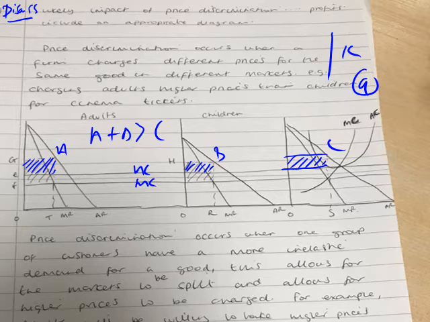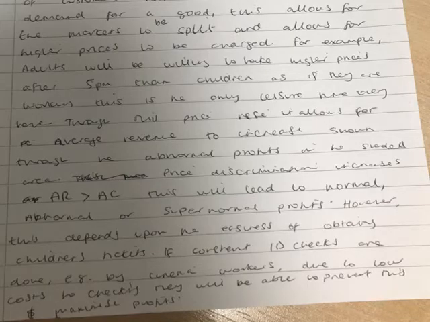Price discrimination occurs where one group of customers have more inelastic demand, so that's one of the key features. For a good, this allows for the markets to be split and allows for higher prices to be charged. For example, adults will be willing to pay a higher price after 5 PM than children, as if they are working, this is the only leisure time that they have.